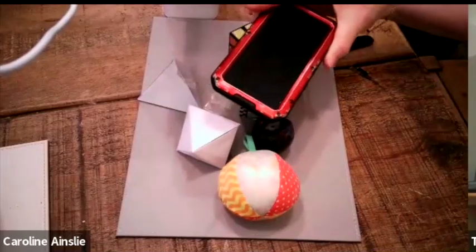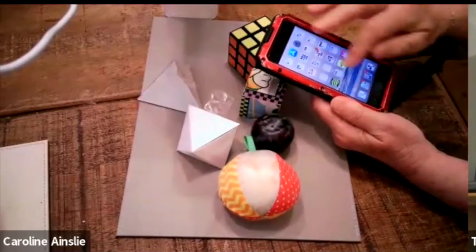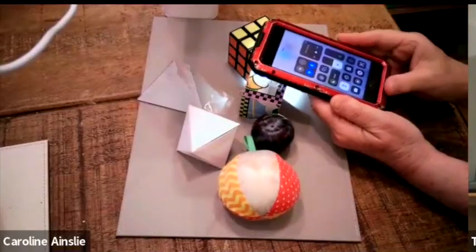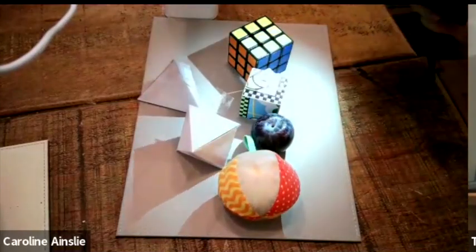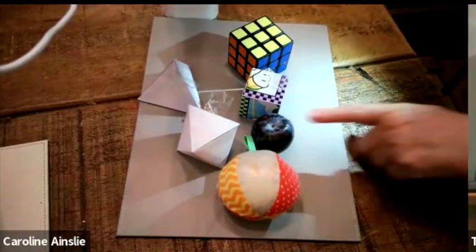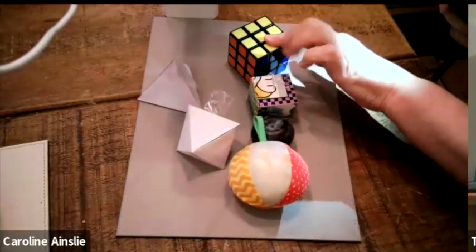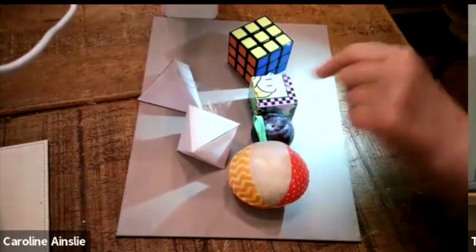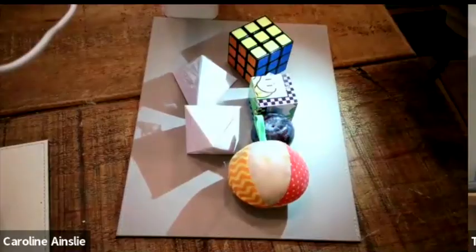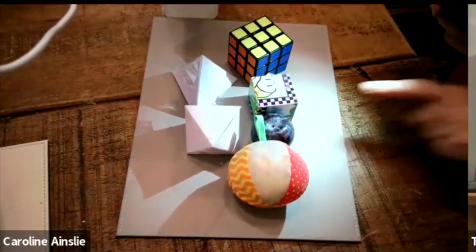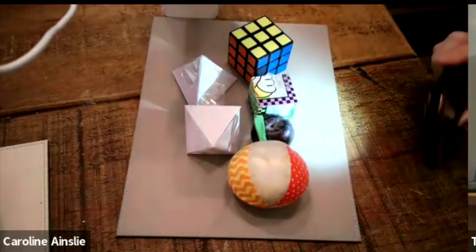I'm going to be using my phone to produce the light. That is what is going to be producing these shadows. And these are the items I'm using. I'm going to use a plum, a child's toy, part of a child's toy, another child's toy, although that's adults too. Got an octahedron here, and a pyramid. Of course, these are cubes. The light's about to go out, and we'll see what happens.